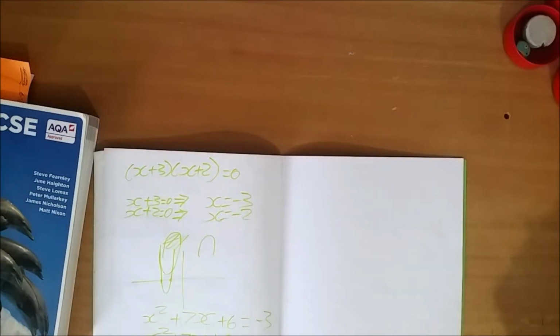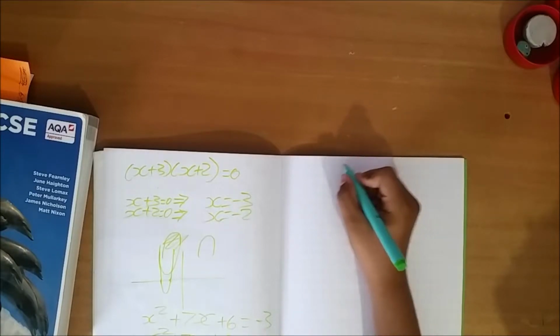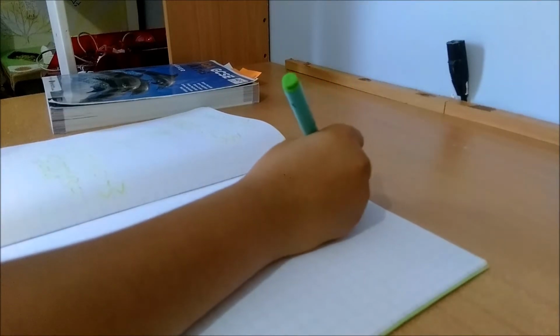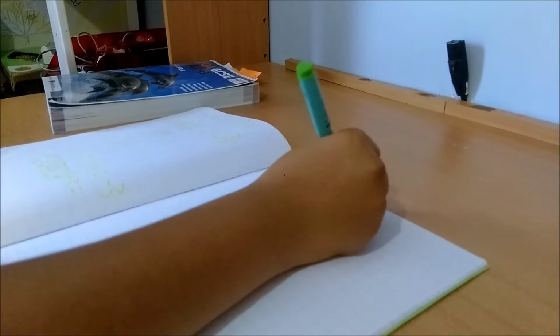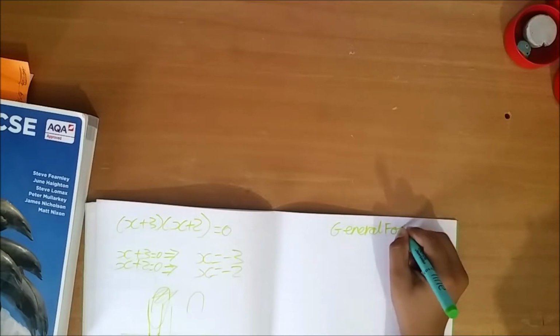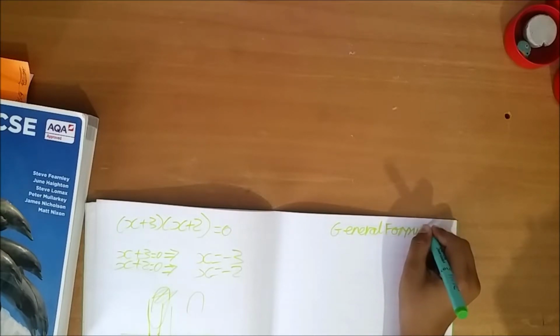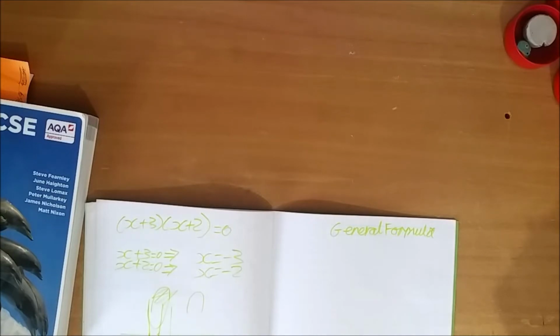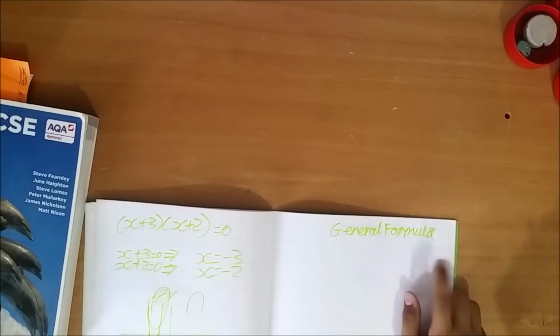On the next page, I'm going to tell you how to use something called the general formula, or the quadratic formula. So I'll just write that down: general formula. And we're going to work out how to do that. That one will require a calculator, so if you're doing the general formula, you probably want a calculator with you.